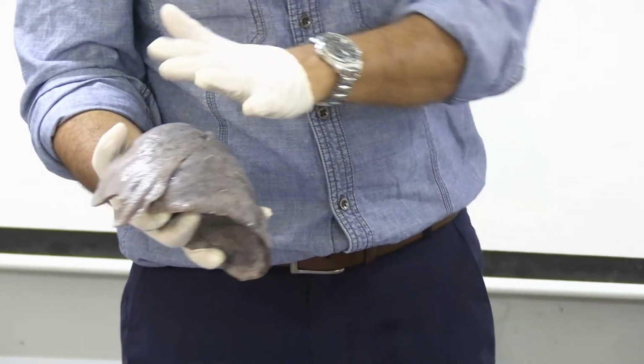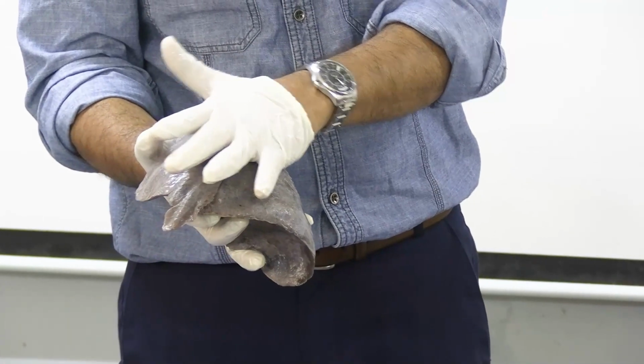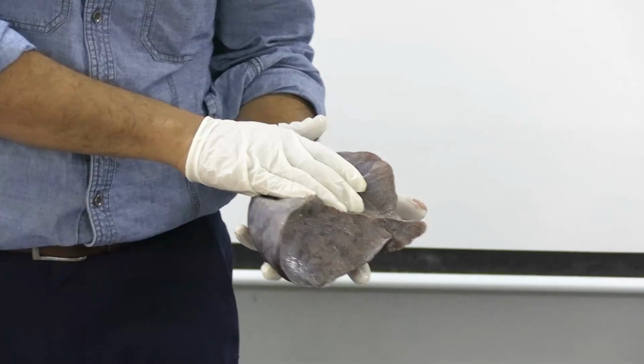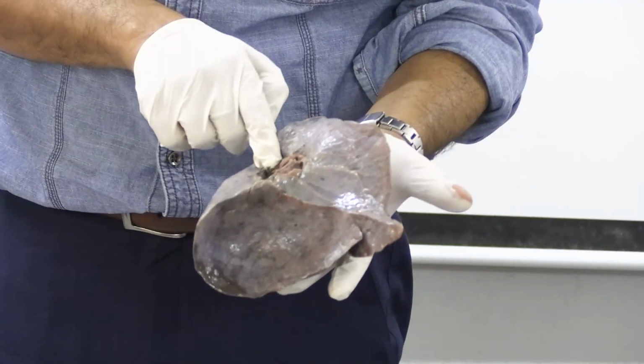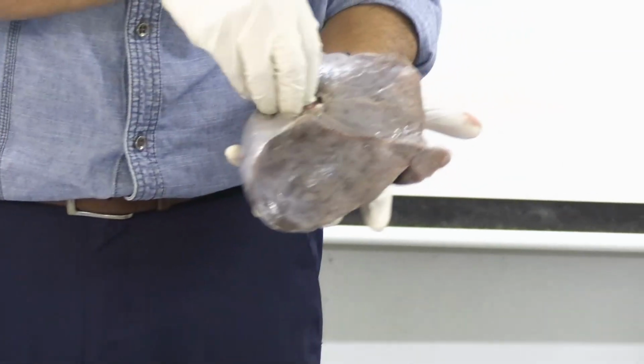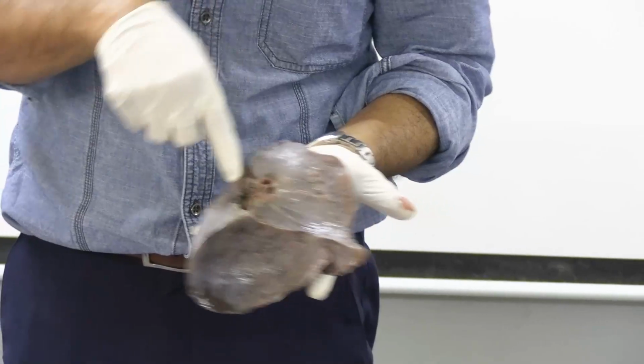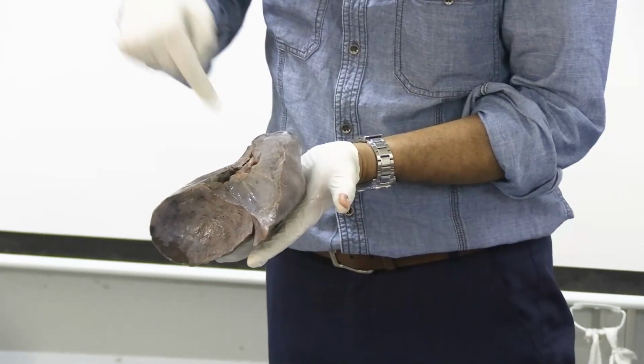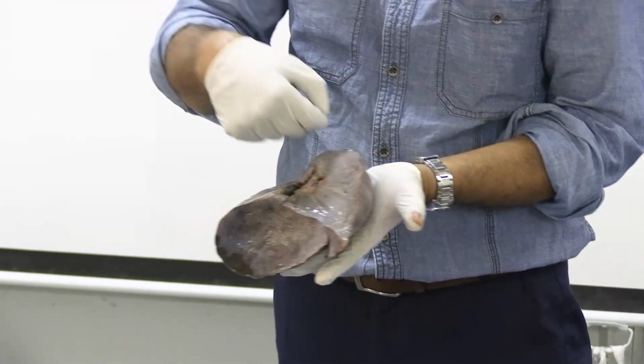So, it has one surface identified by the ribs, the costal surface. Opposite to it is the mediastinal surface with the hilum of the lung. This is the door. Hilum means the door. So, this is the entry point for structures to go in and get out of the lung, right.